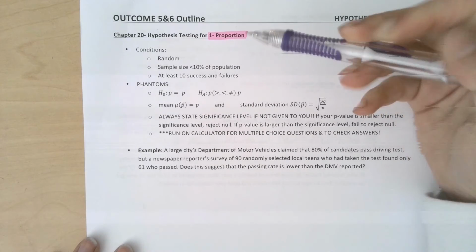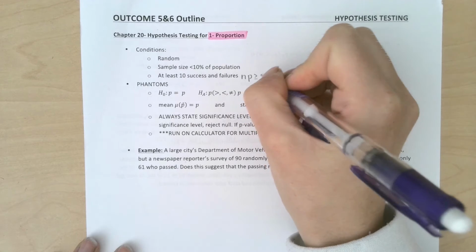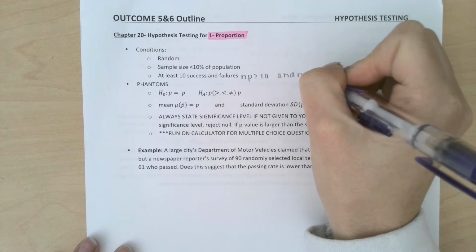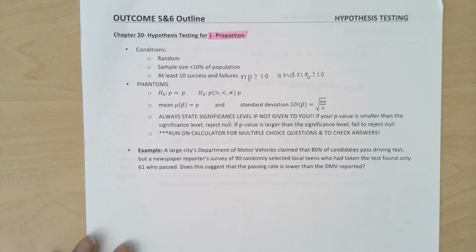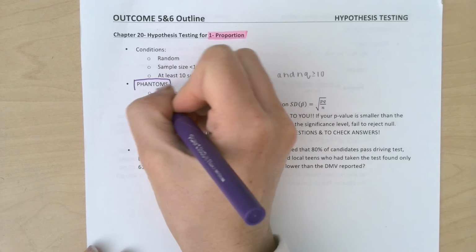When you're checking for those 10 successes and failures, make sure that you're using np and nq. I don't want to be using p hat and q hat if I'm given p and q. So with all of our hypothesis testing, we use PHANTOMS.